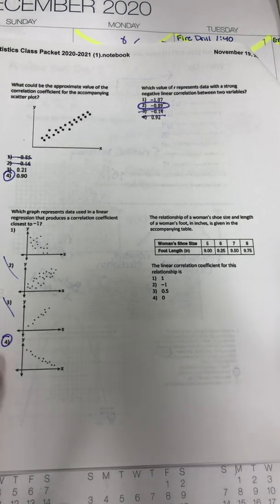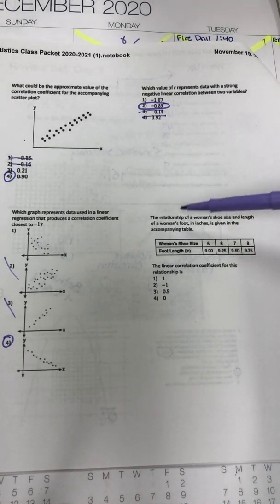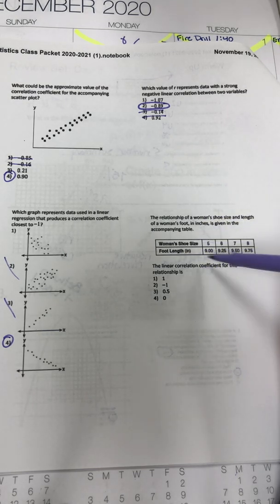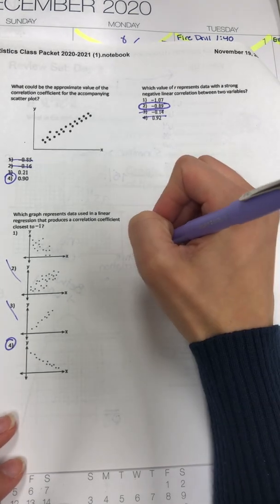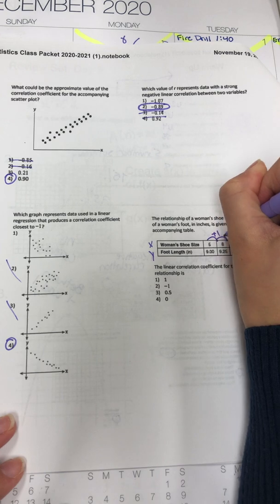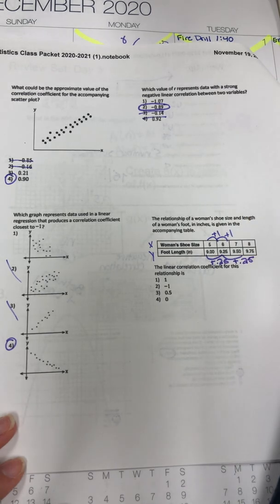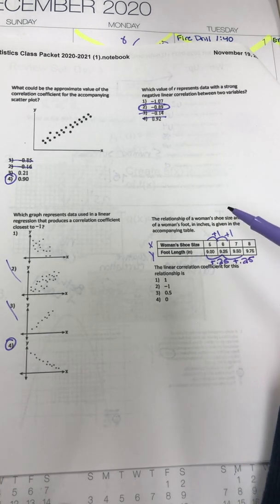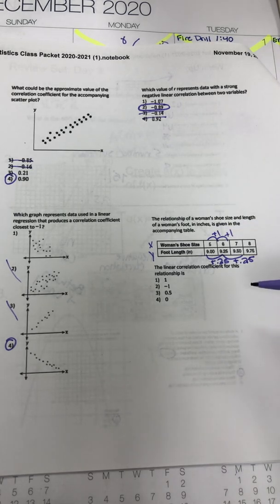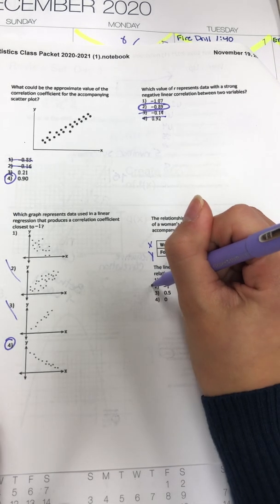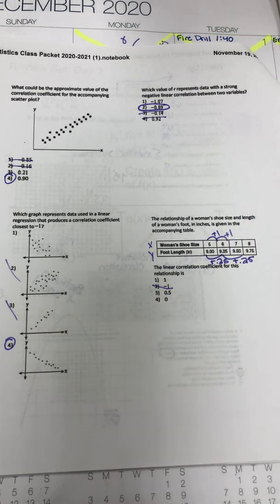All right, this last one. The relationship of a woman's shoe size and length of a woman's foot in inches is given in the table. What would be the correlation coefficient to best represent this? So let's look at my x values. X's always go on top. My x's are going up by 1s, and my y values are going up by 0.25. Okay, so this means there is slope. It has a constant rate of change. Okay, it's going up, so I know it has to be positive, so I can delete 2. But since it does have a slope, it's going up by the same number every time in each row. That means we have a perfect straight line, so the answer would be 1.